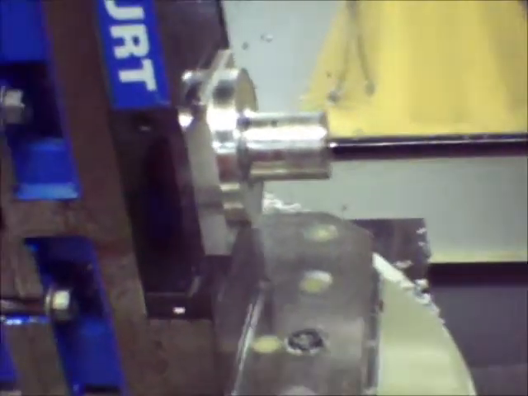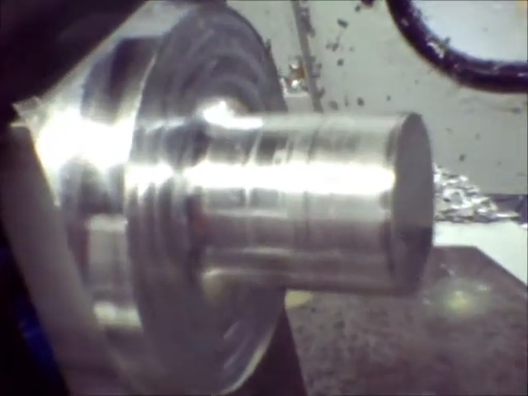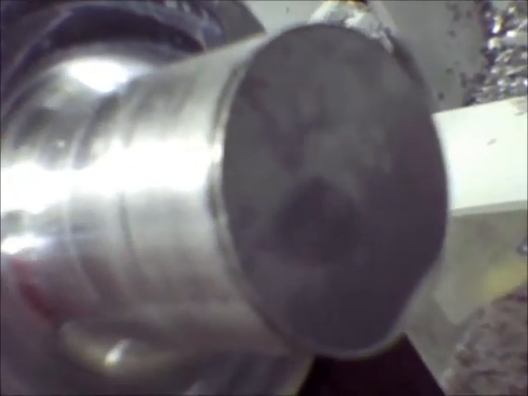There we go. Now you can see here where we went in there and we cleaned up that radius, how nice and clean that is, and how nice it blended in with the base of the flange and with the stub there. Now what we're going to do is drill our hole pattern and drill out that bore in there, and we're going to interpolate that out with that first tool we were using.